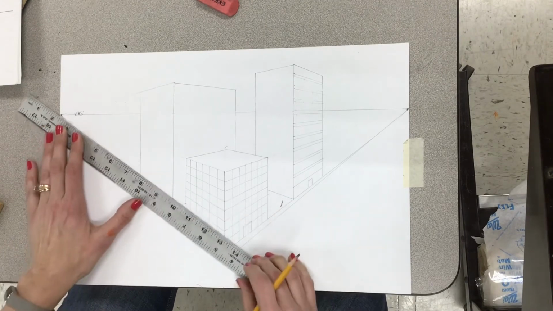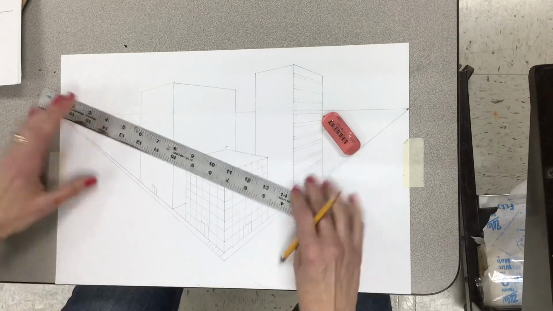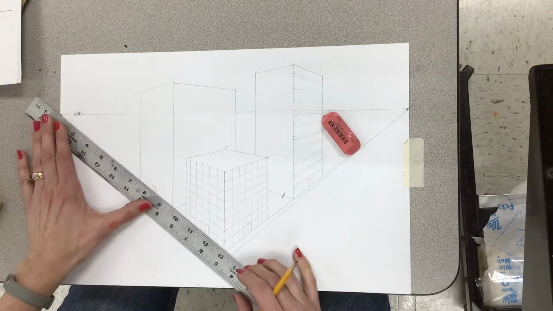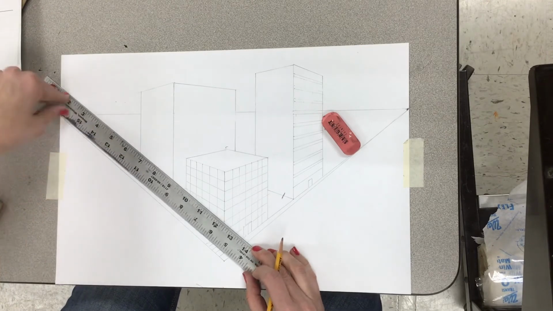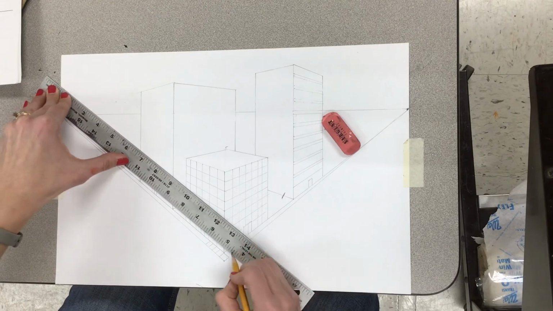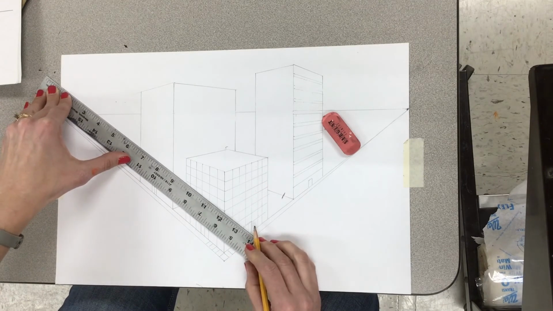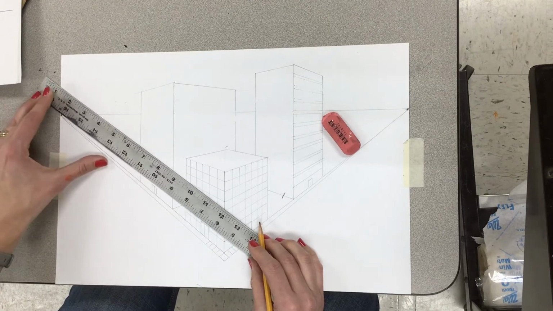Oops, did I just go on the wrong side of the ruler? Oh dear. Okay, well, let's make sure I'm on the same side. There we go. I kind of like doing this so I can see what I'm doing. All right, so there I've got it, the square, and then I'm just gonna visually look and try to make sure that these two sidewalks match.